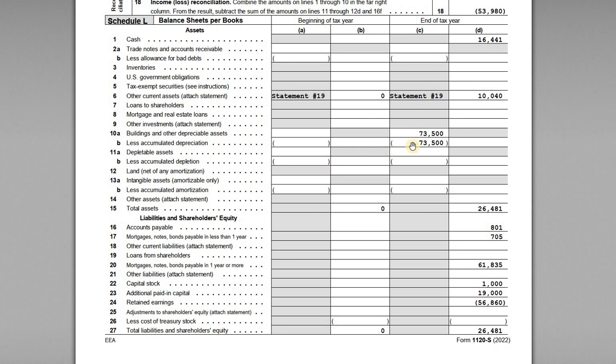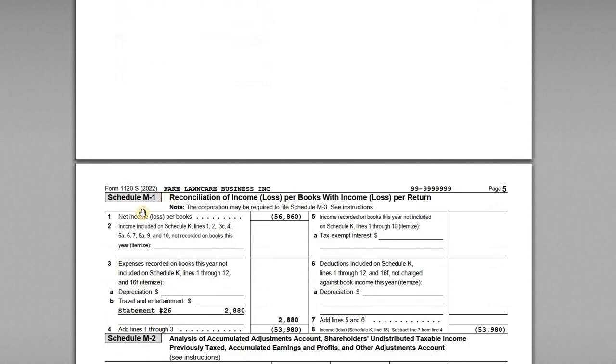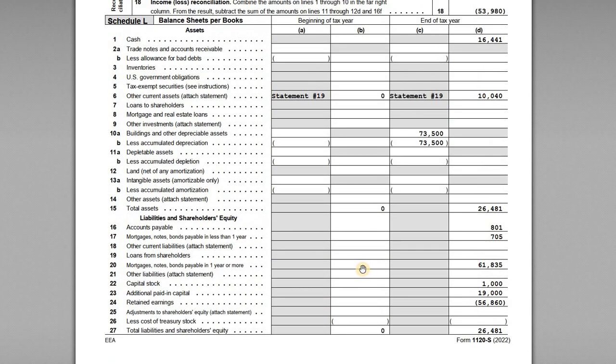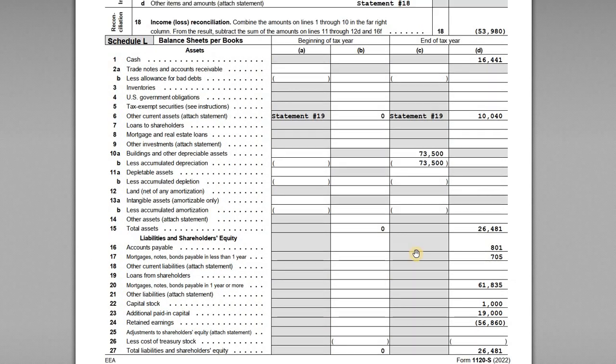If you look at your buildings and other depreciable assets and the amount of accumulated depreciation doesn't reconcile with your books, for tax purposes, that's okay, right? You would use what you have on your books, and then you would have a book tax adjustment that would ultimately come down here on Schedule M1 that would reconcile the difference between book and federal tax purposes for depreciation.